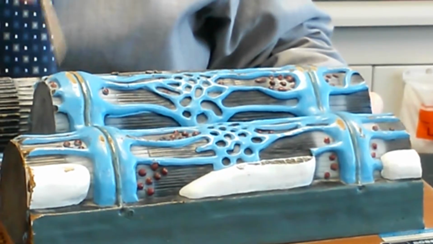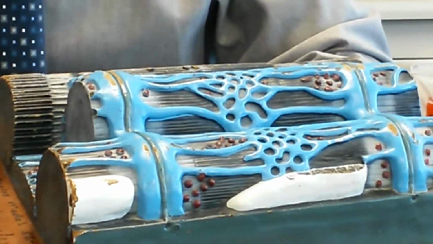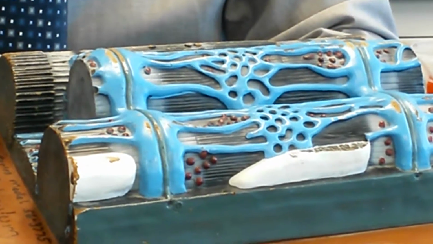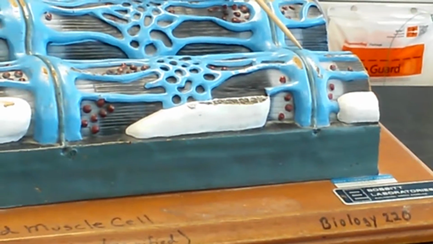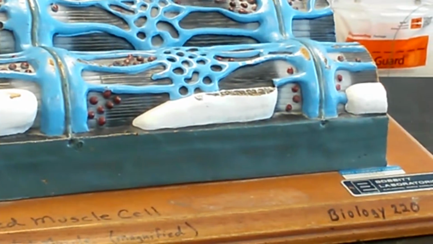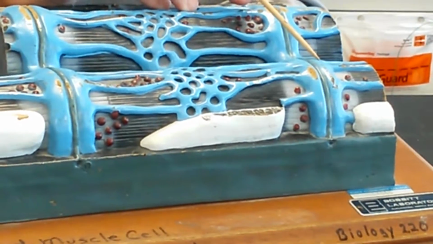There's another T-tubule here. The entire blue object, sarcoplasmic reticulum, storing hundreds of thousands, even millions of calcium ions. Okay, so this bulge is a terminal cisterna. So is that. What's wedged in between two cisternae? A T-tubule. So there's our triad: terminal cisterna, T-tubule, terminal cisterna.